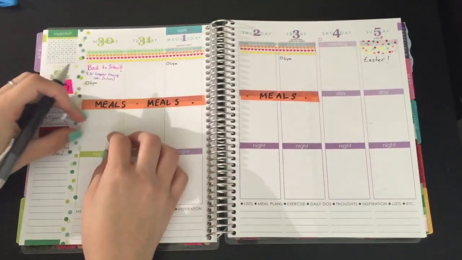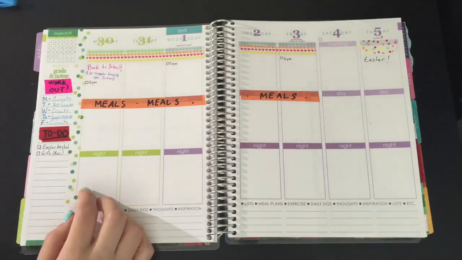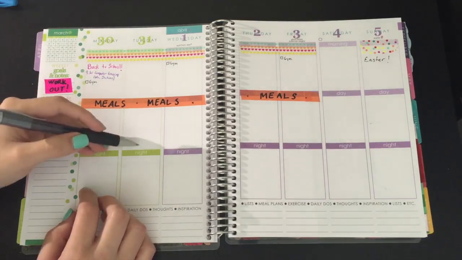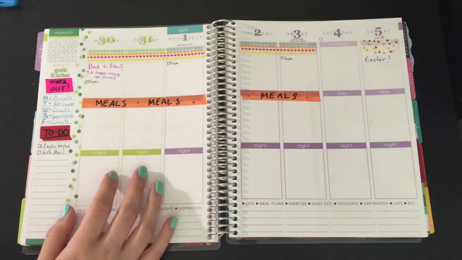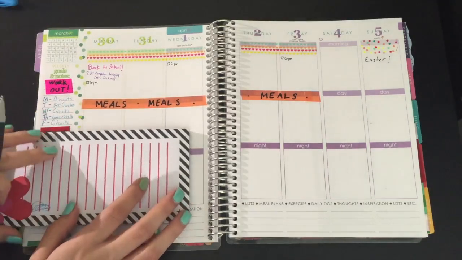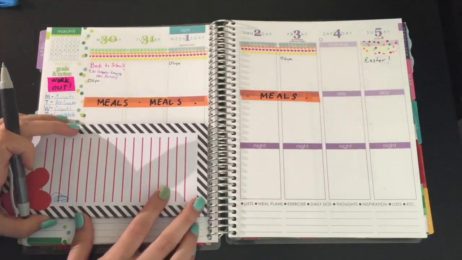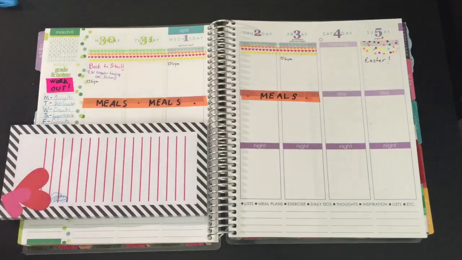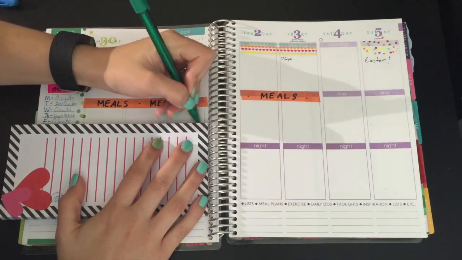Now I plan my meals, and that usually only takes about half of this box, and the other half I was using to write down anything I might need to buy for those meals, but I like to divide half of it. And I just divide it by drawing a line across.